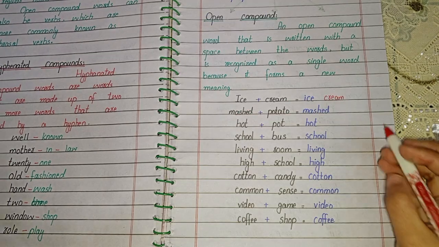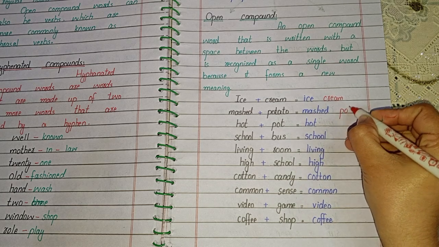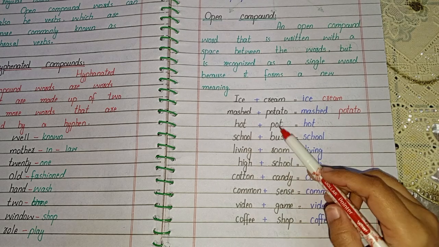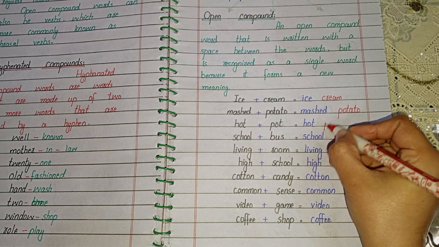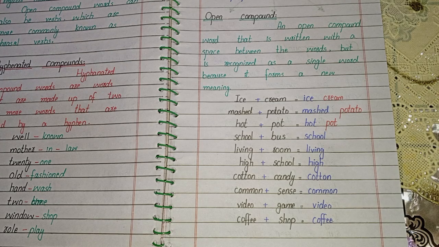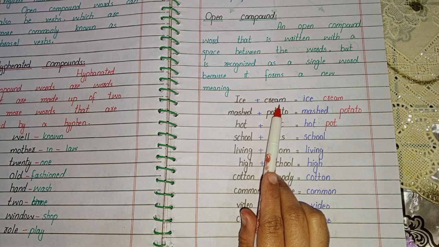Let's see other examples. Mashed potato. Hot pot. Here you can see ice has its own meaning and cream has its own.